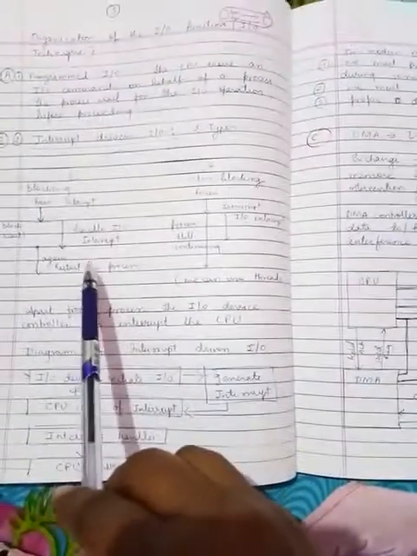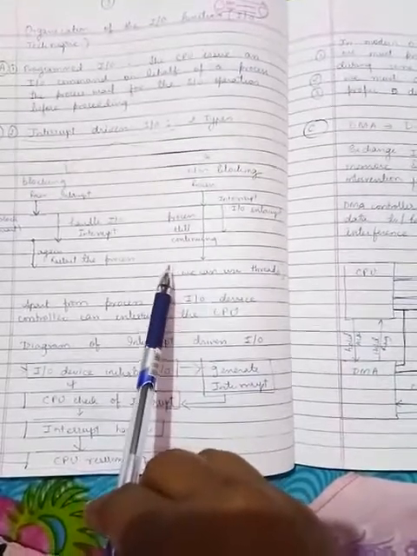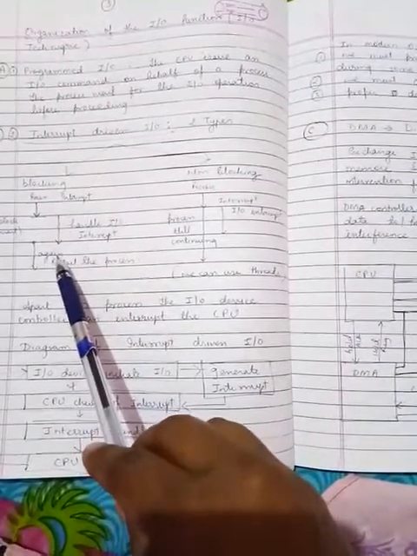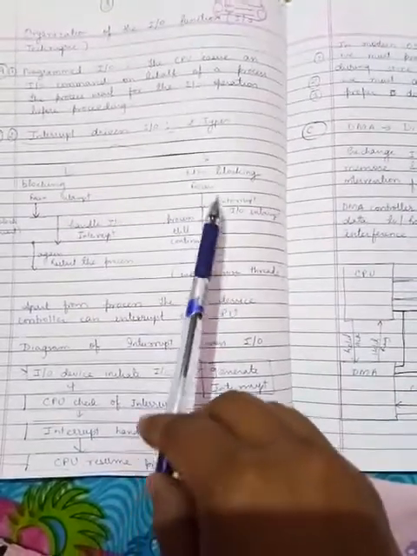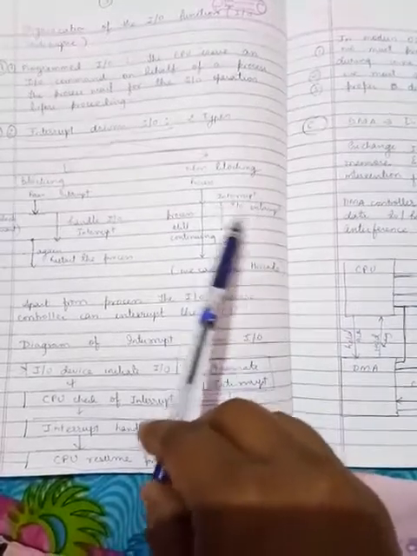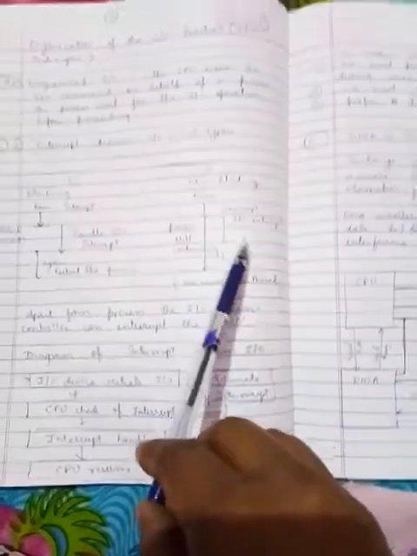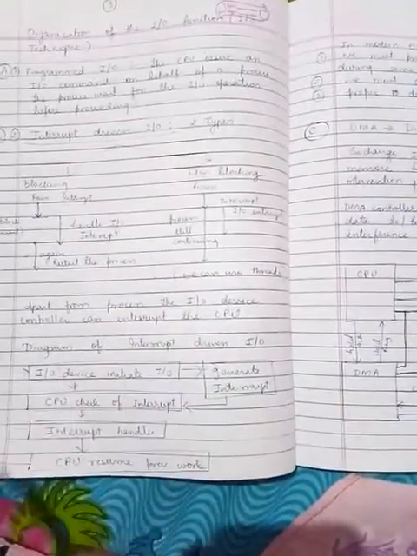So the basic difference between blocking and non-blocking is, some IO device will issue an interrupt. In blocking, the process will wait till the interrupt is handled, and in non-blocking, the process will continue. Either it will complete, or using some thread concept, we can solve the interrupt in parallel. Okay, so these are the two methods of interrupt driven IO.